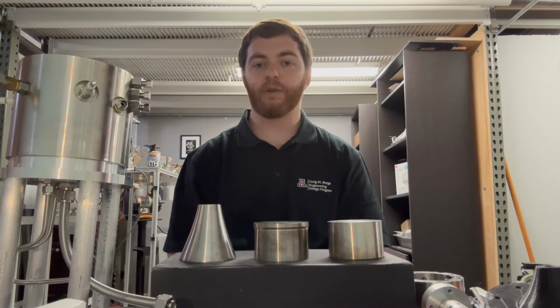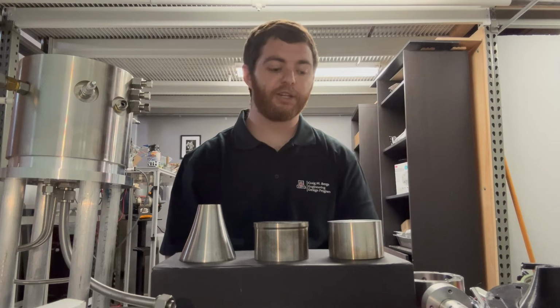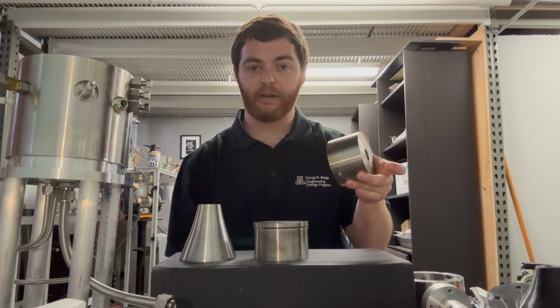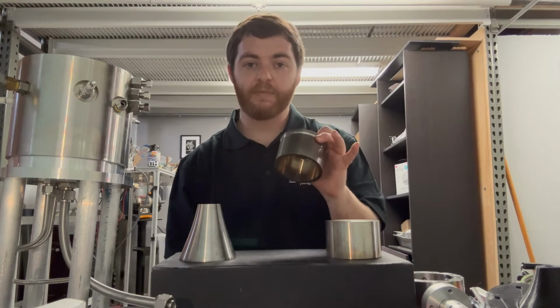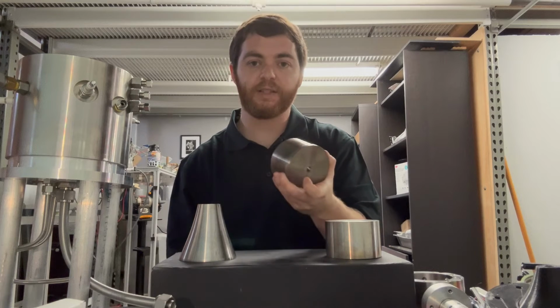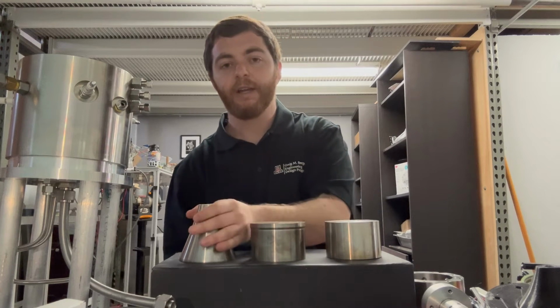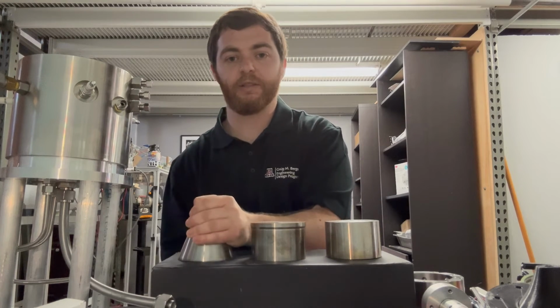All right, so here we have our different configurations that were used for testing with our rotating detonation engine. Here we have the standard inner wall that does not choke the flow at all. Here we have the choke plate, which is the same as the inner wall with a choked flow. And then here we have the Aerospike nozzle itself.